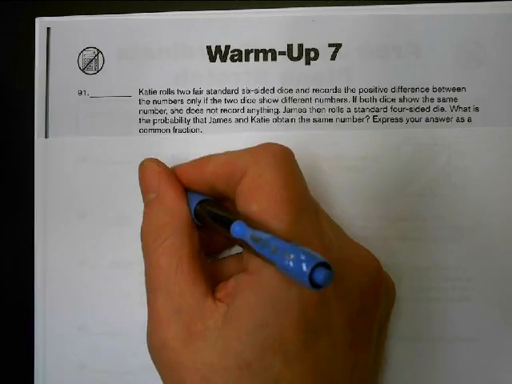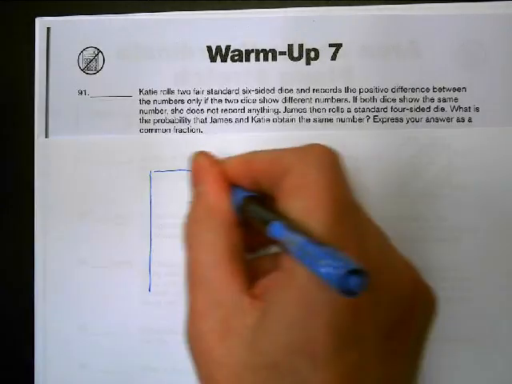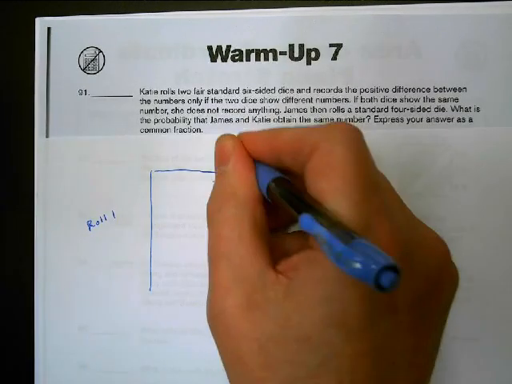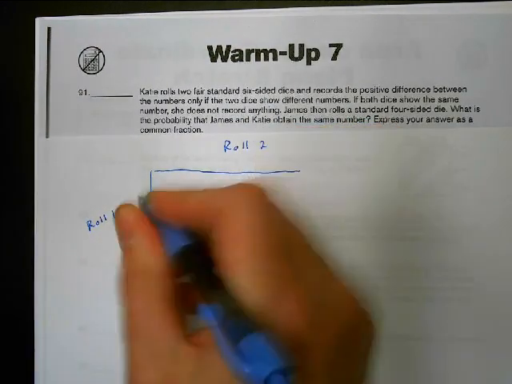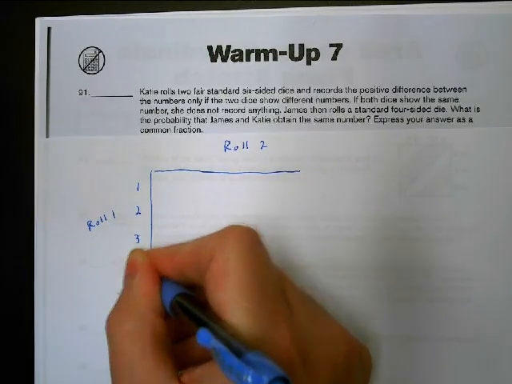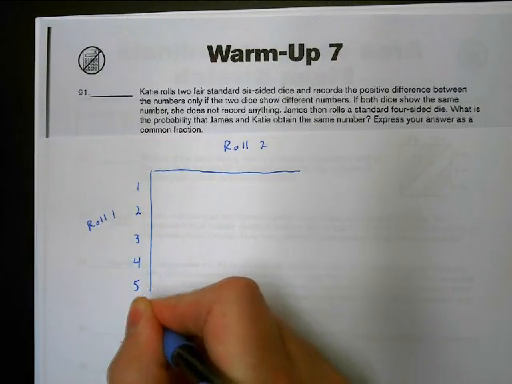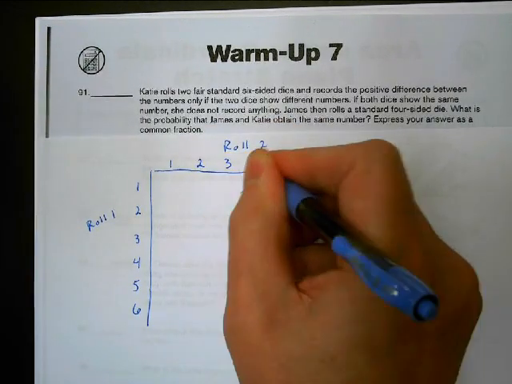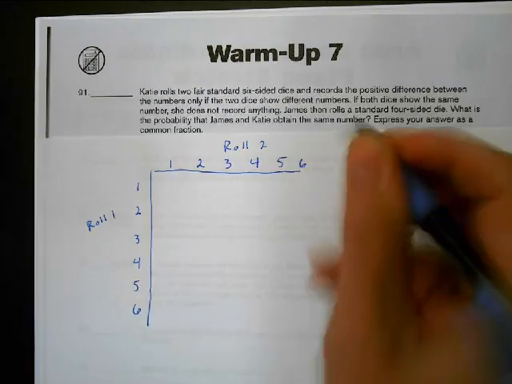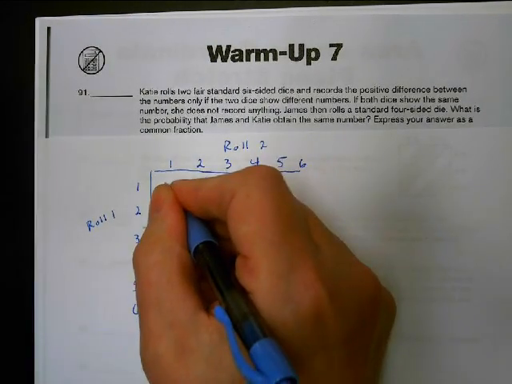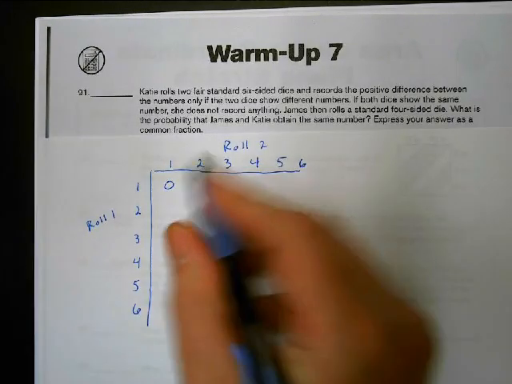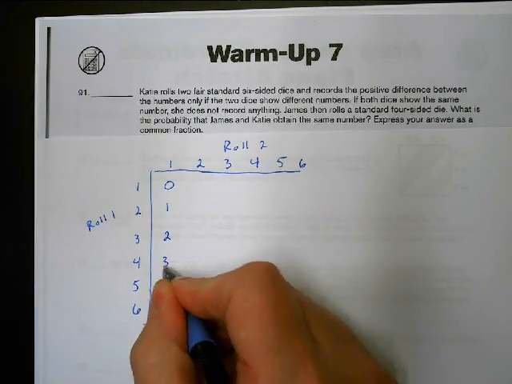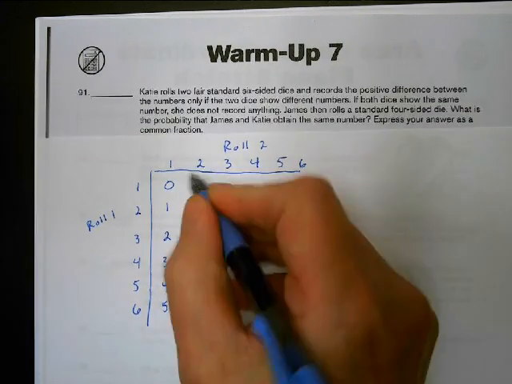All right, so you got Katie. She's rolling 2 dice. The first roll and the second roll. She can get a 1, 2, 3, 4, 5, or 6 on the first roll, and the same with the second roll. All right, so if she rolls a 1 and a 1, that's 0. That's nothing. If she rolls a 1 and 2, that's a difference of 1. 1 and 3, difference of 2. 3, 4, 5. And we can keep filling this out.